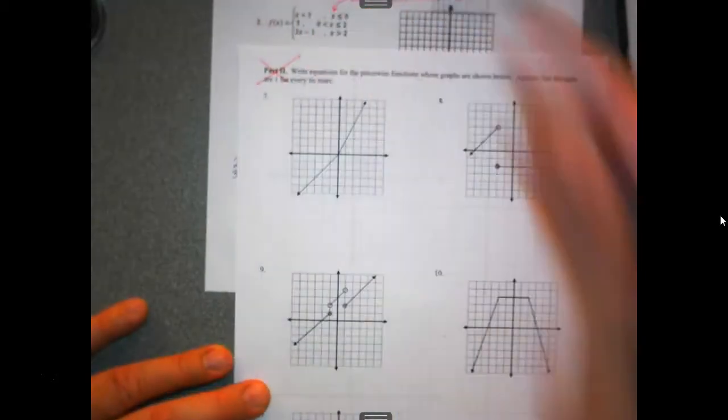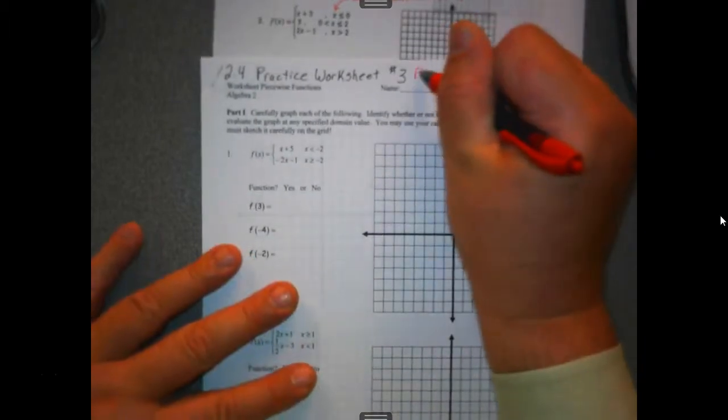Okay, worksheet number 3, do not do the back page. Or make them optional. Yep, optional is fine. Back page optional.